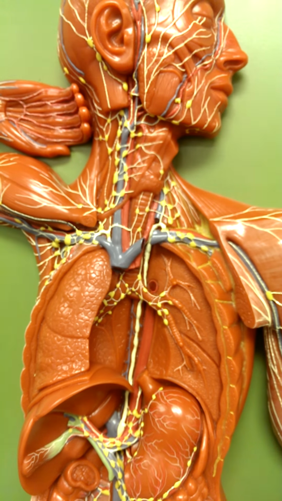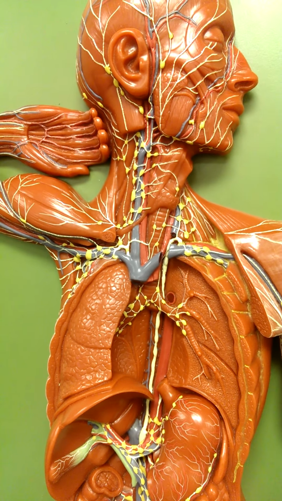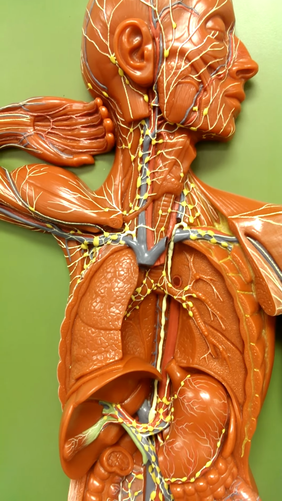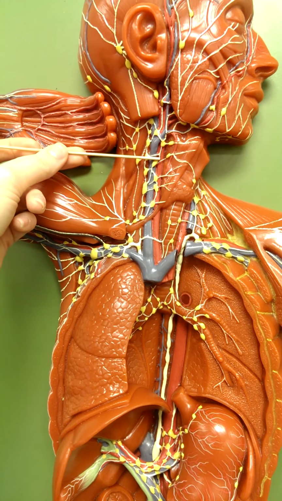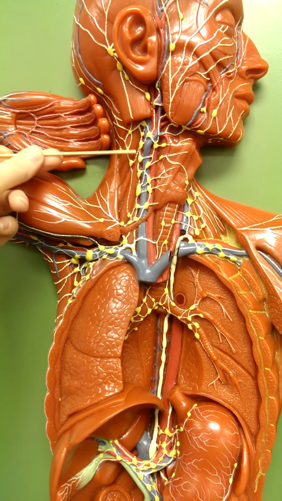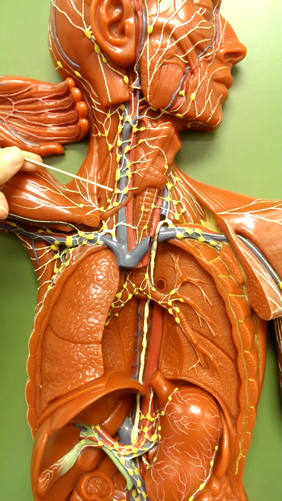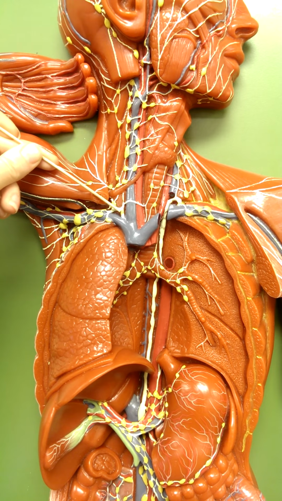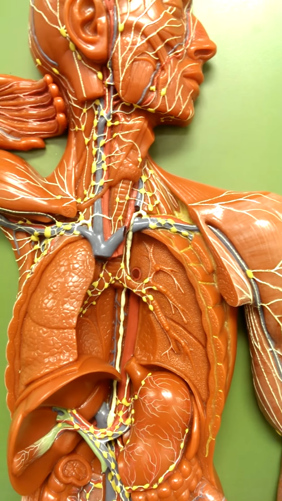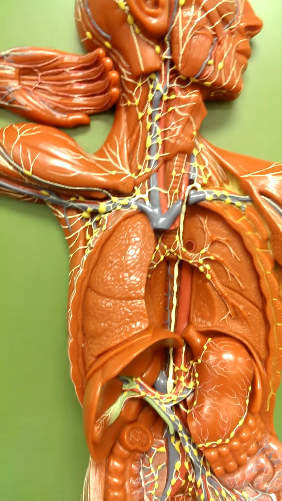Okay, so let's start with some trunks. Remember that trunks are going to be large collections of lymphatic vessels. You'll see lymph nodes scattered along them. The trunk that's located in this region here is going to be a jugular trunk. And because this is on the right side of the body, that jugular trunk is definitely going to go into this right lymphatic duct. If we were looking at the one on the left side of the body, it would go into the thoracic duct.